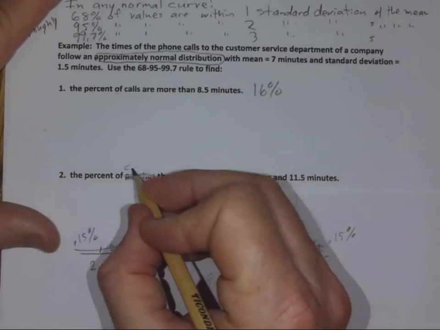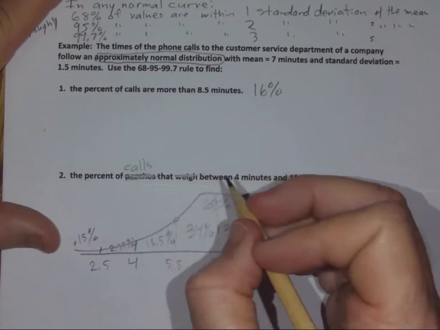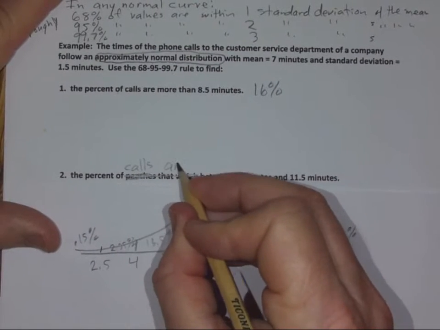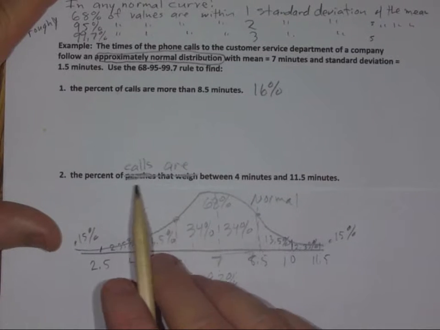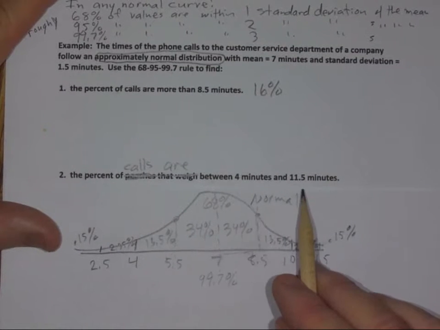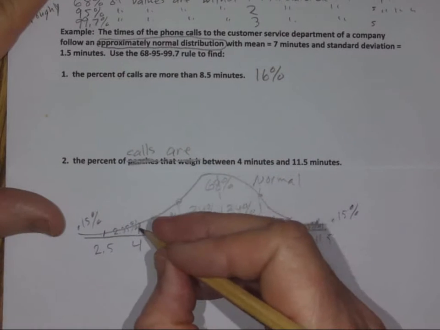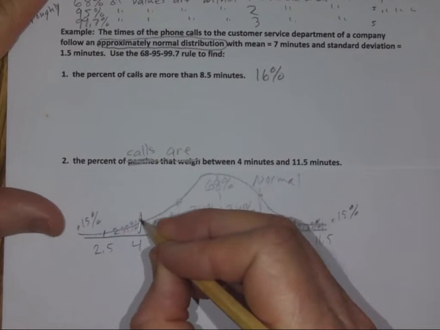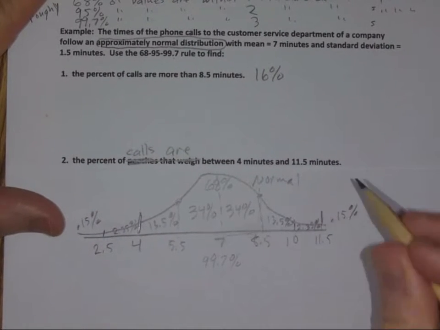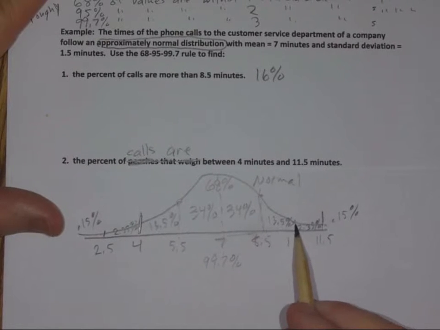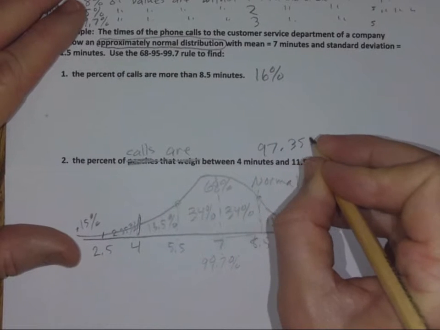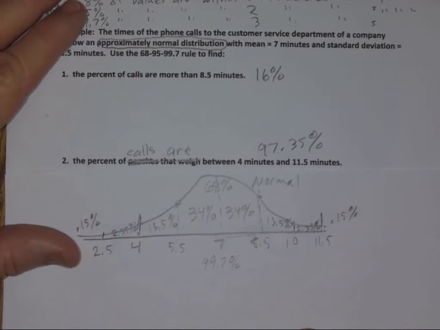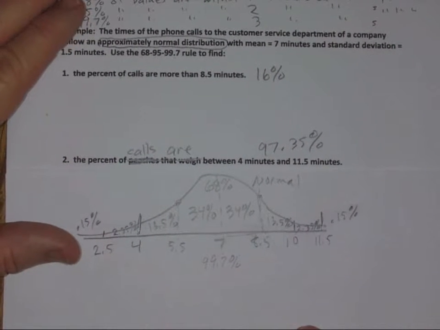What percent of the calls are... I made up a different problem for another worksheet and left it in there. But anyway, what percent of the calls are between 4 and 11.5 minutes? Well, that would be between there and 11.5. And when you add up all of those percents, that ends up being 97.35%.